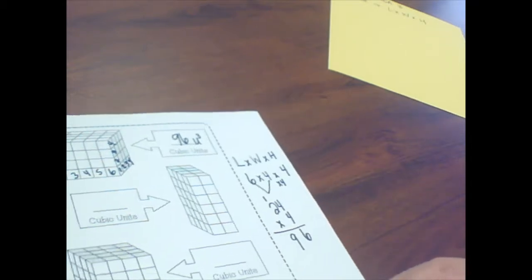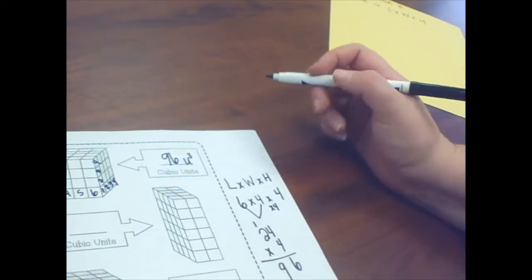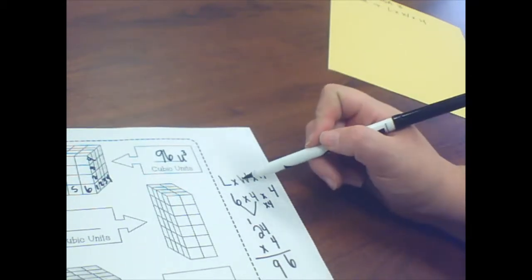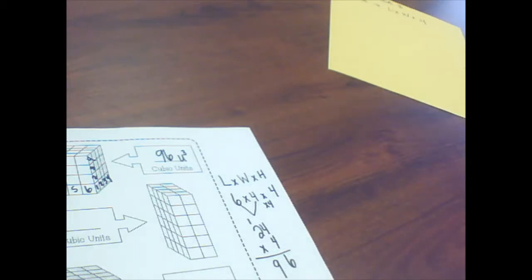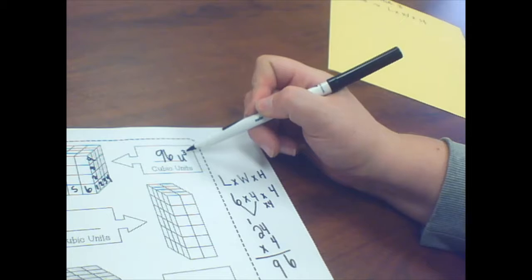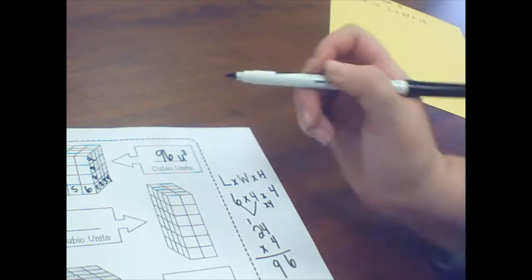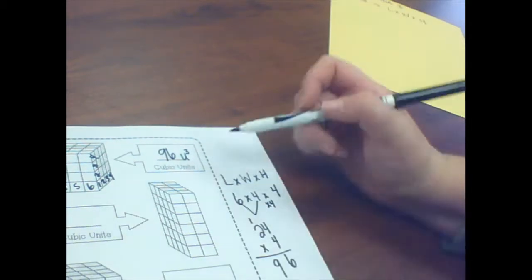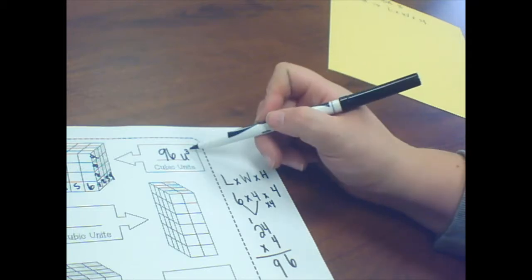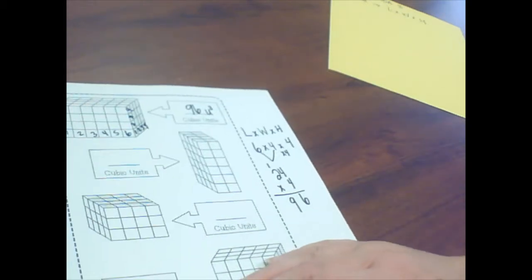Okay? And we always talk about volume as cubed because it's 3 dimensions. 1, 2, 3. So you can always think that after you find the volume of something, you're always going to put that little 3 up there to show that it's in cubic units. Again, 3 dimensions. That's where we get that 3 from. So that's how you figure out volume.